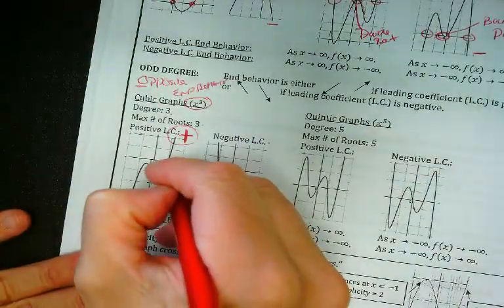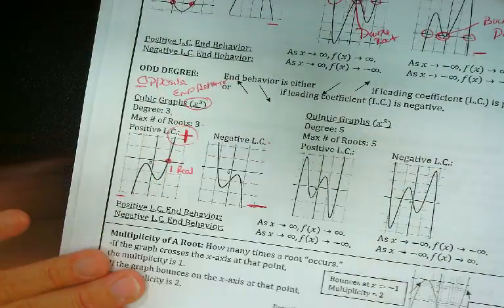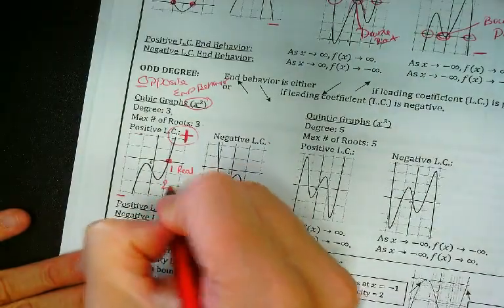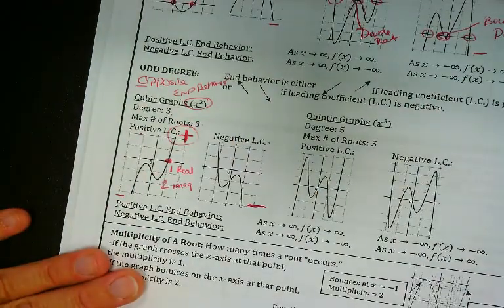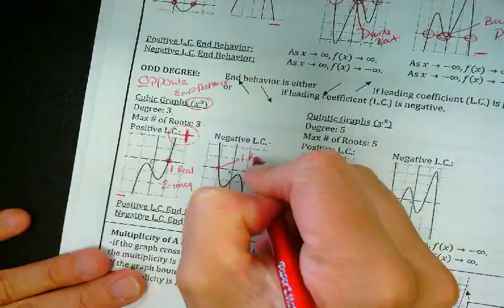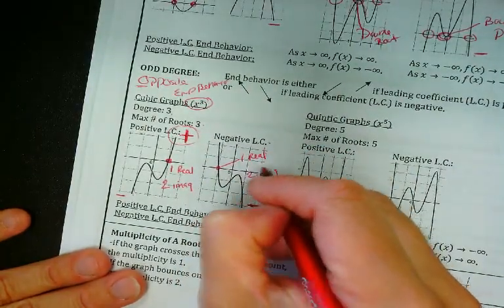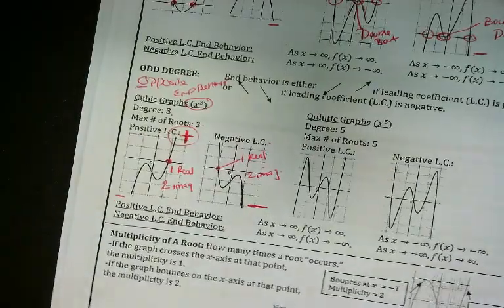Now notice this one only has 1 real root. Let's make a note. That's 1 real root. Therefore, it has how many imaginaries? 2 imaginaries because there was a total of 3, a degree 3. Same with this graph. This has 1 real root because you can see it and 2 imaginaries. Okay, imaginaries always come in pairs, so they have to be an even amount.